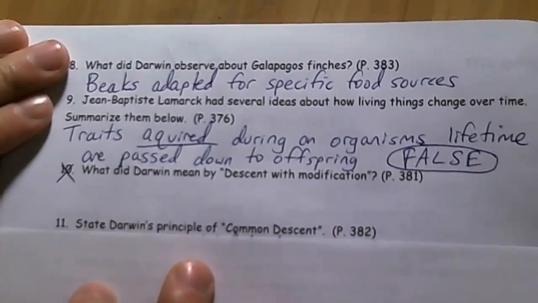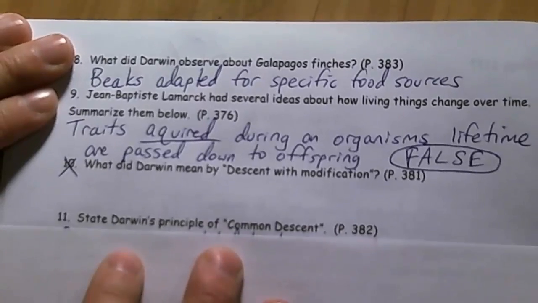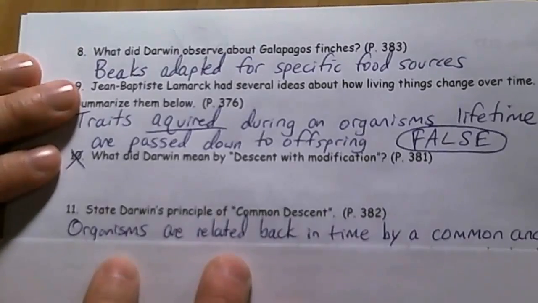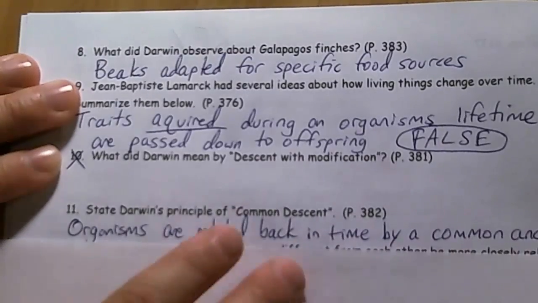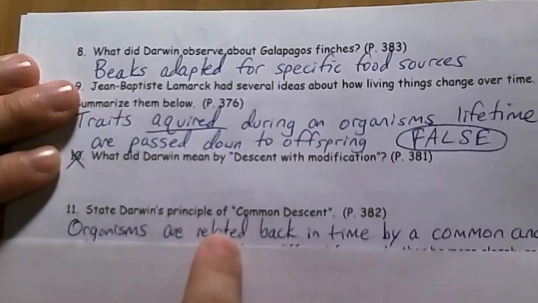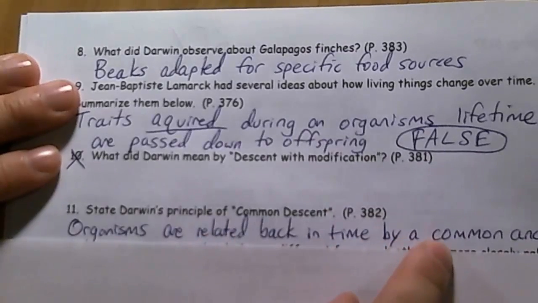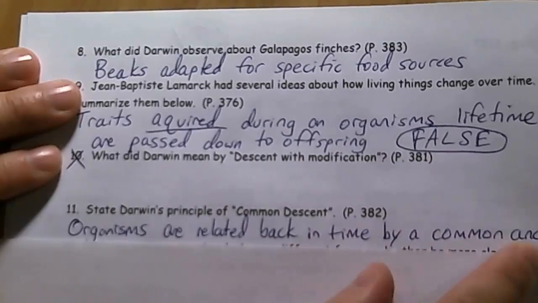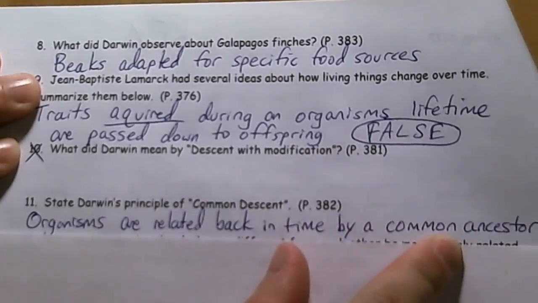This question is on the previous page. State the principle of common descent. This is where organisms are related back in time by a common ancestor. So in evolution, we claim that organisms are related to one another through previous organisms, which is called a common ancestor.